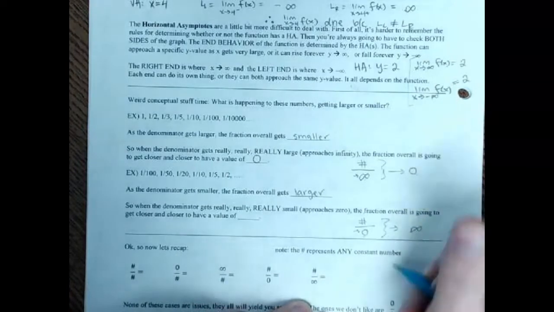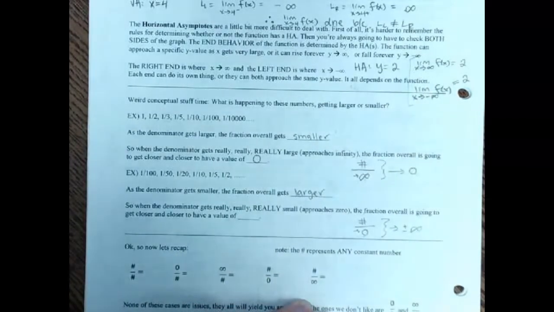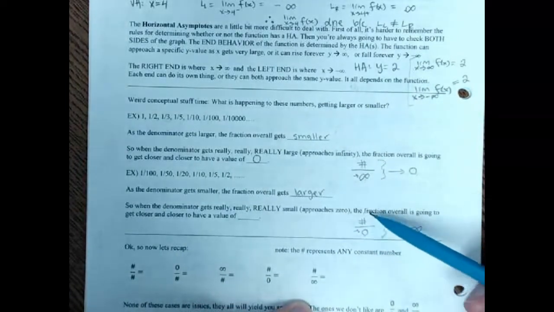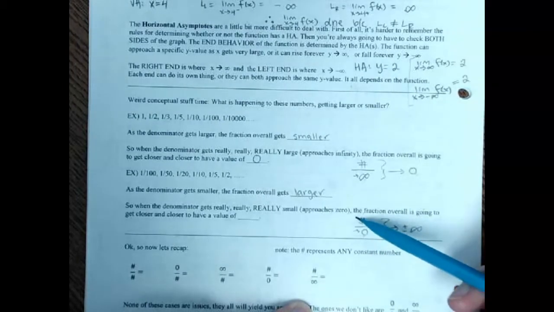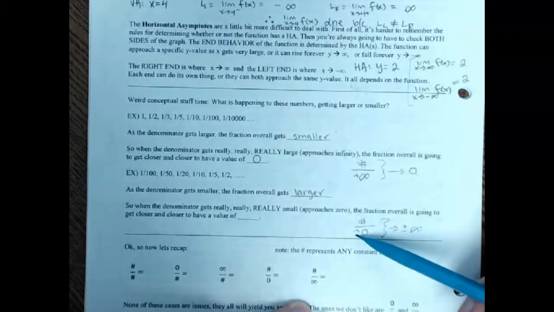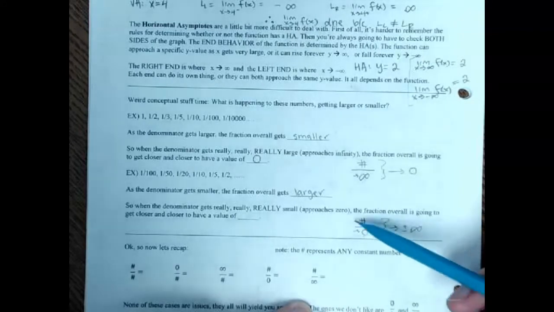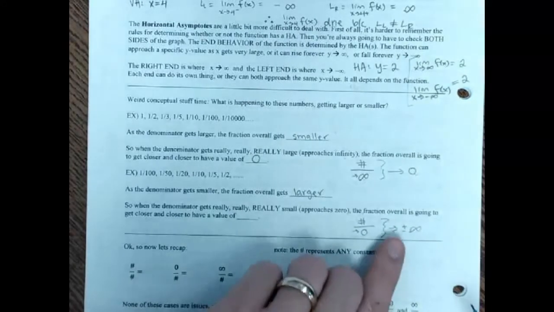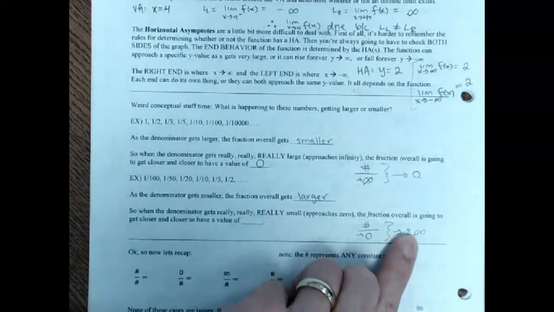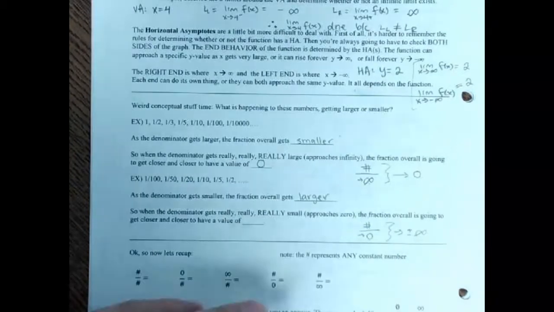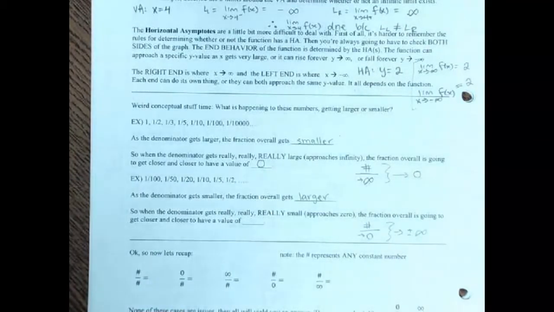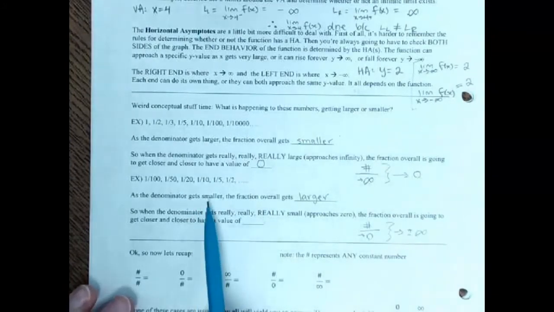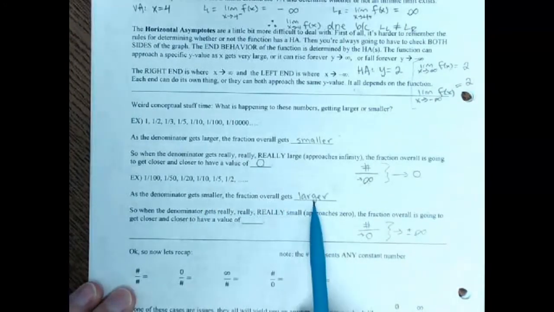Now, it could be a positive infinity or a negative infinity just based on the ratio of these two. Like if that's a positive number and you're getting closer to 0, but you're on the positive side, right? If this is a positive ratio, then you would have a positive infinity. But if this number in the top was a negative, then of course overall you would go to a negative infinity. But conceptually, if the denominator gets small, the fraction overall gets big.